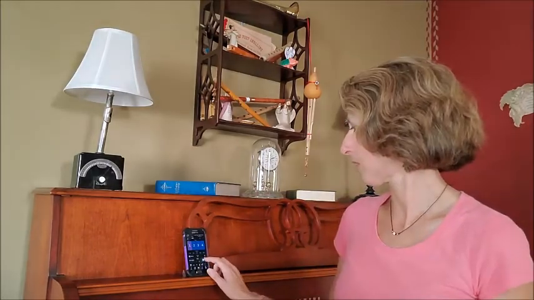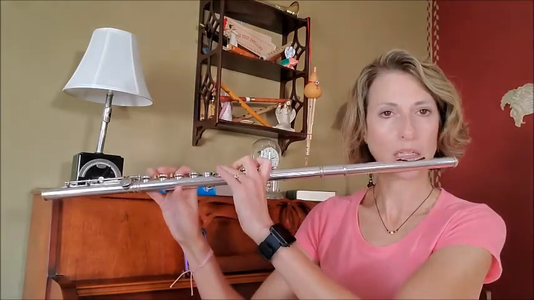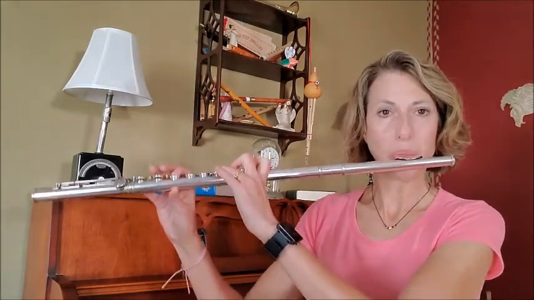And now I'm going to expand that one more time to 16th notes. So I'm going to do one measure of quarter notes, one measure of eighth notes, and one measure of 16th notes. And remember, on 16th notes, there's going to be two notes on the down part and two notes on the up part.